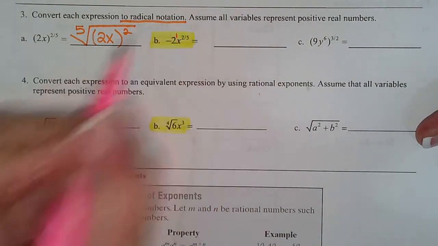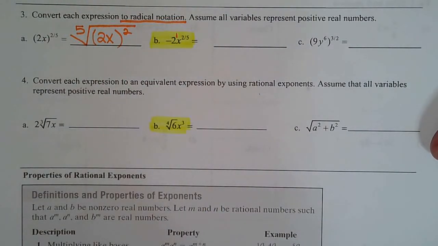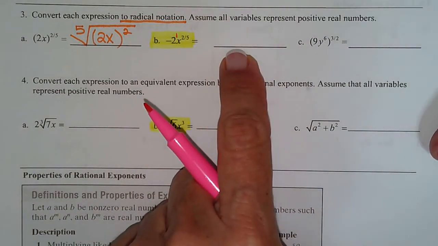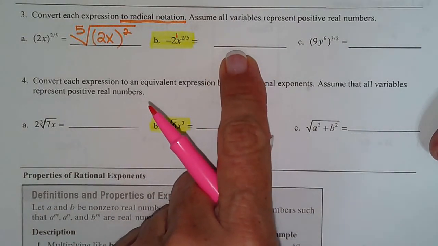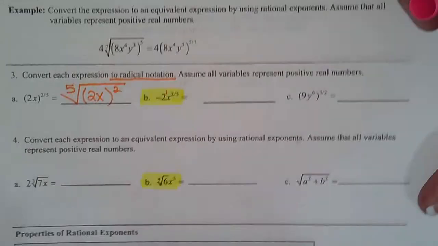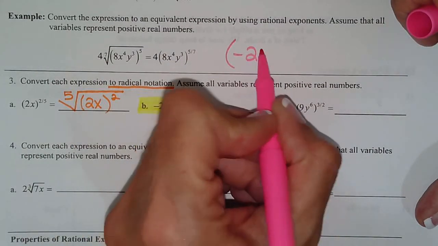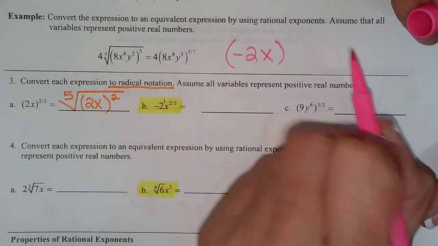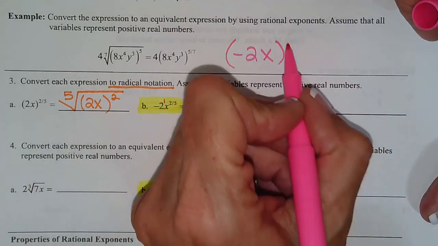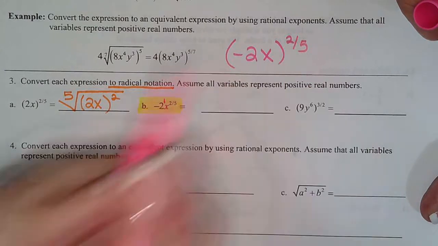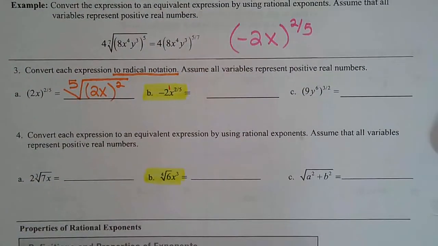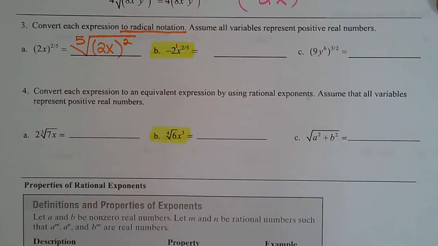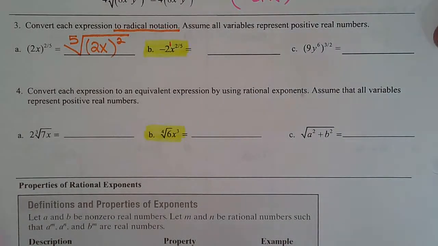So -2 does not have a fractional exponent. Hence, when I go to write the answer, it should not be under the radical, and that's what most students do wrong. They treat it like it's this problem. Now, if it was this problem, yes, it would go under the radical, but it's not that problem. The -2 does not have a fractional exponent, so it will not go under the radical.